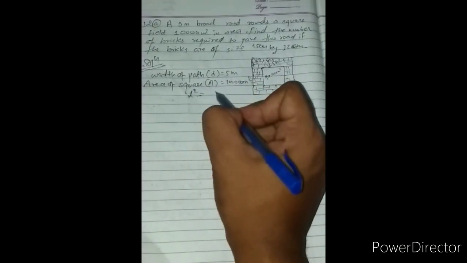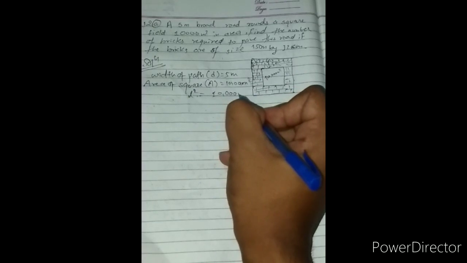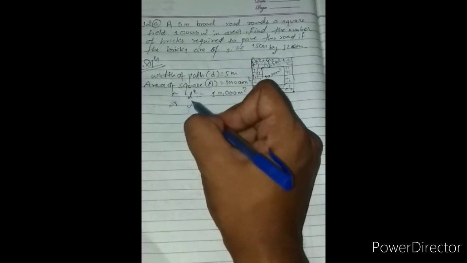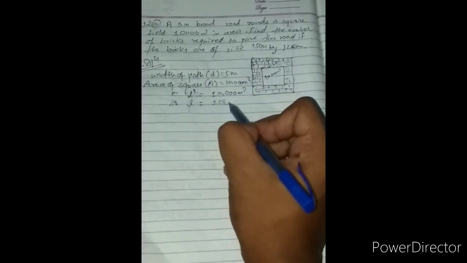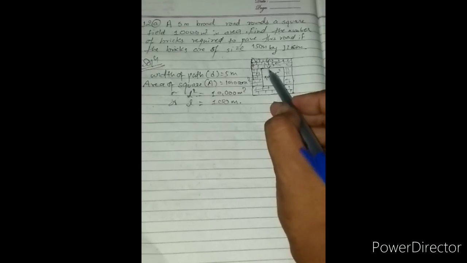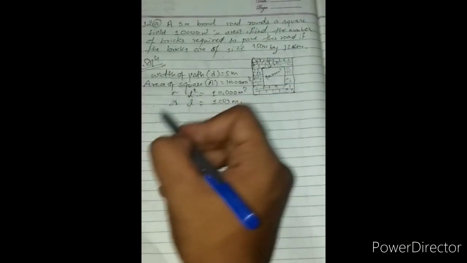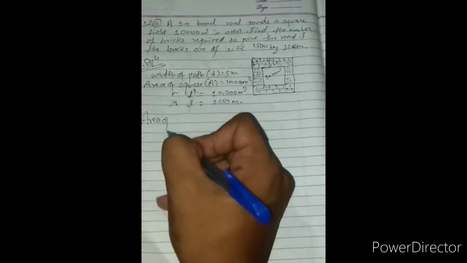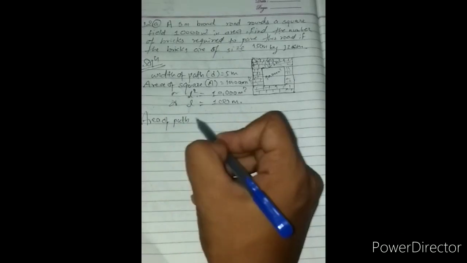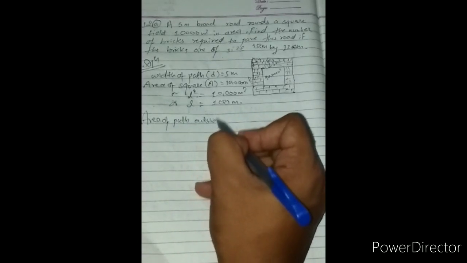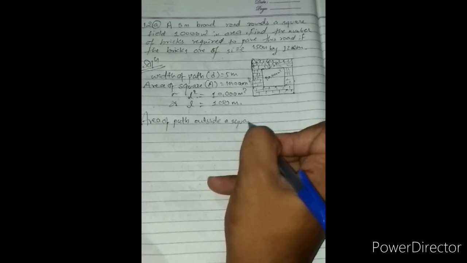So L square is equal to 10,000 meter square, so from here L equals 100 meter. Now let's find the area of path. Is it outside or inside? It is outside. Area of path outside a square.